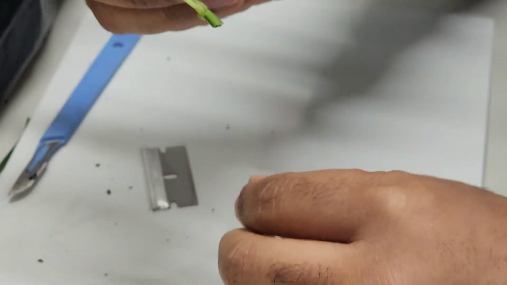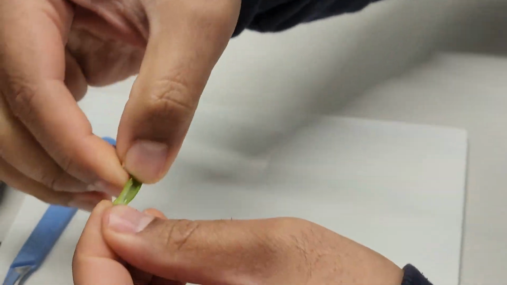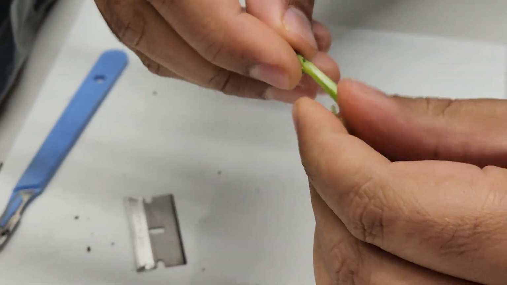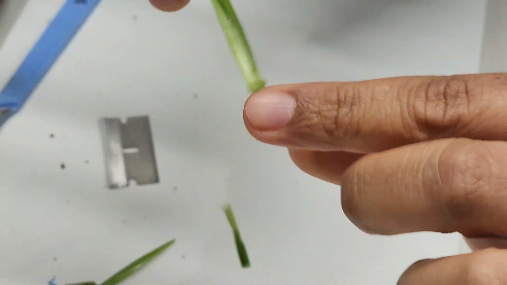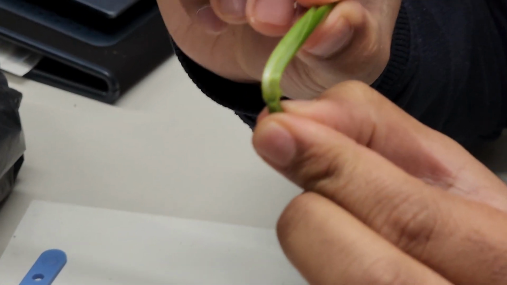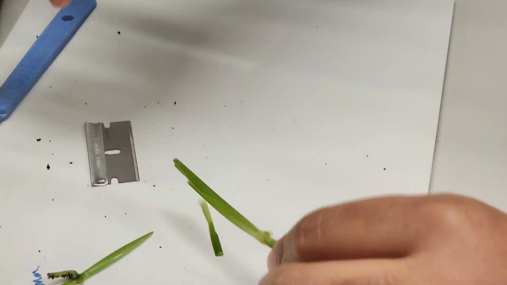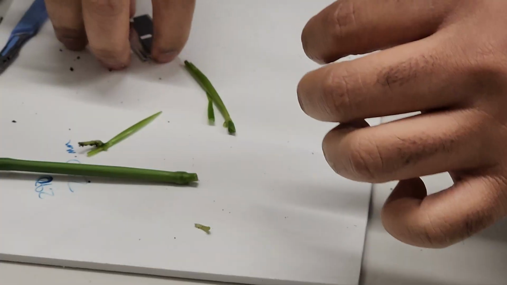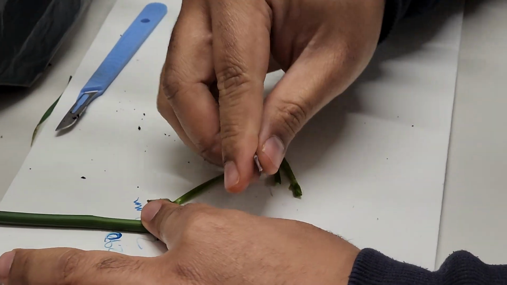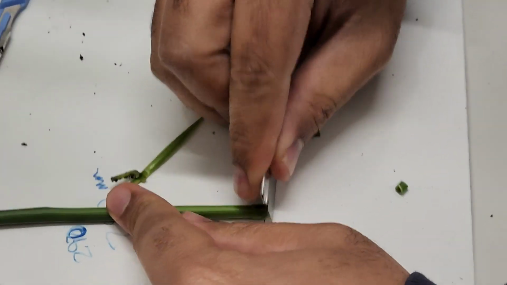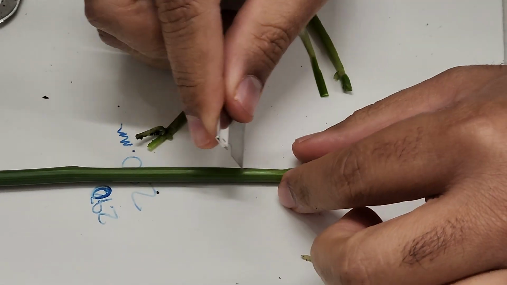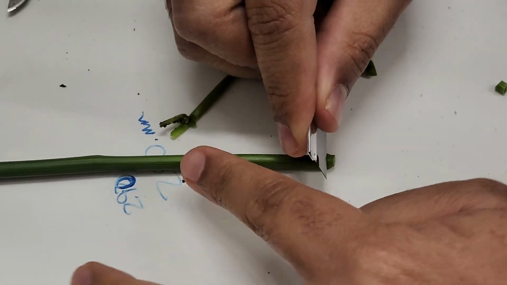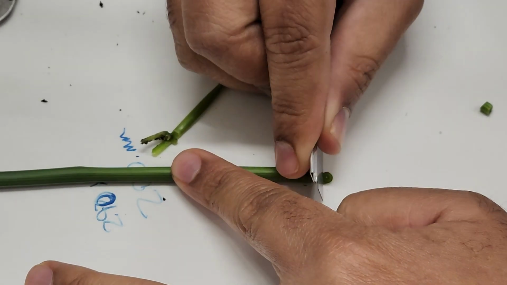Any meristem there? I hope there is no meristem. You see? Is there a meristem? No meristem. Empty. You see? Meaning that the meristem is actually here. Right, so that's what we're going to do. We're going to take some section just above the node here so that we can get the meristematic region.